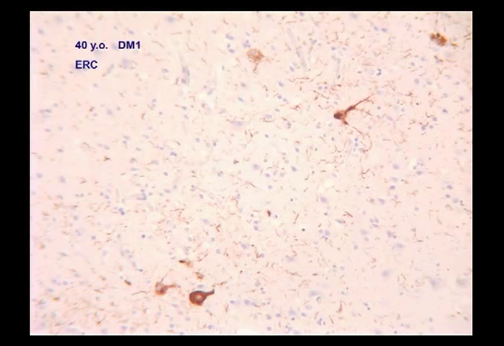So we took some of our patients. This was one of our younger patients. Patient was 40 at the time of death. And this is from the entorhinal cortex. And you can see that there are occasional neurons that are staining. Some of them have kind of a tangle-like appearance. And there are some neuropil threads in the background. So these are axonal processes, presumably, that also contain accumulations of phosphorylated tau.